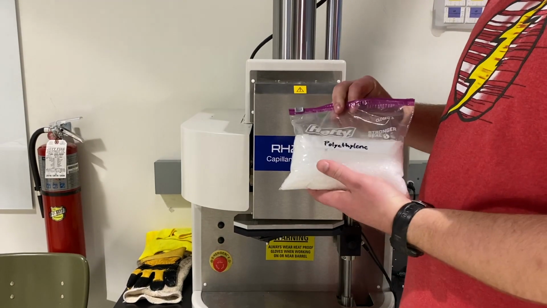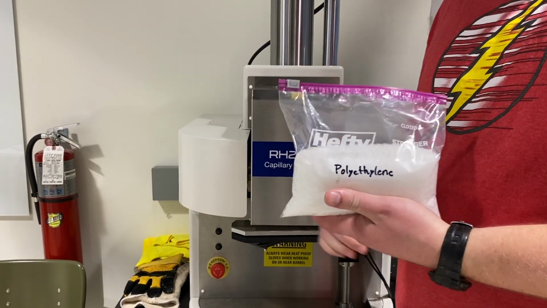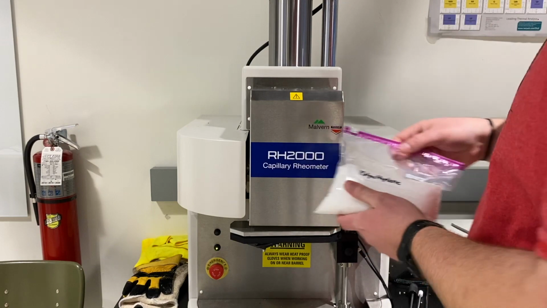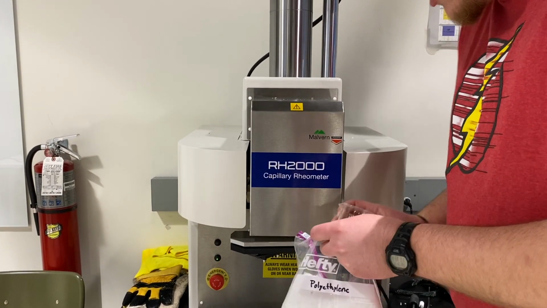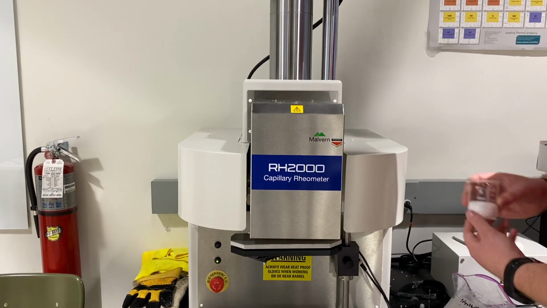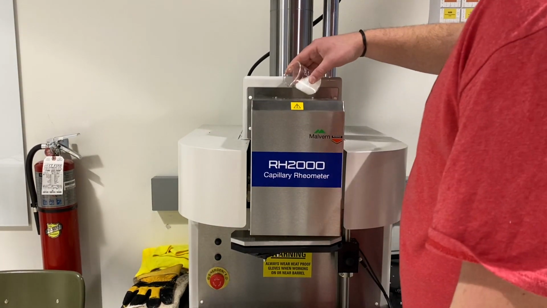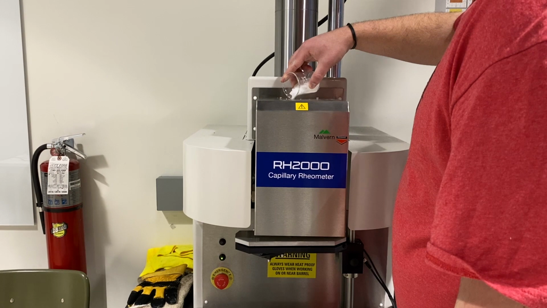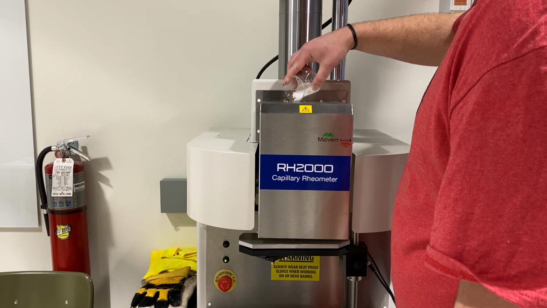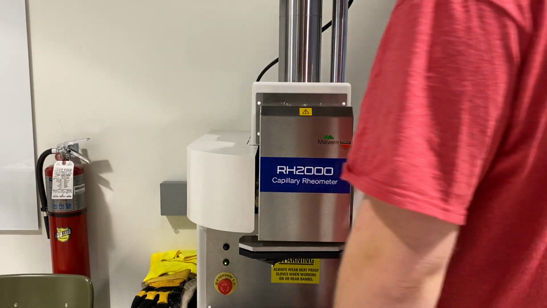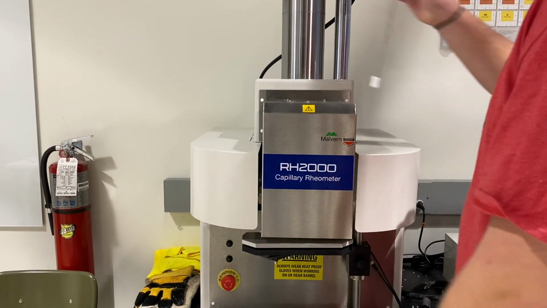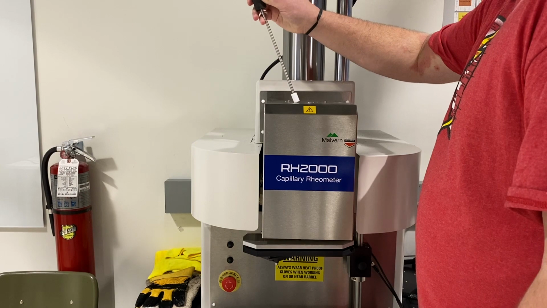So we're going to go ahead and load our material. This is polyethylene, specifically high density polyethylene. I'm just going to take a scoop into the beaker. Spilled some. Okay, just going to pour it in. If you're wondering, the immediate area is indeed very hot, even in the air.